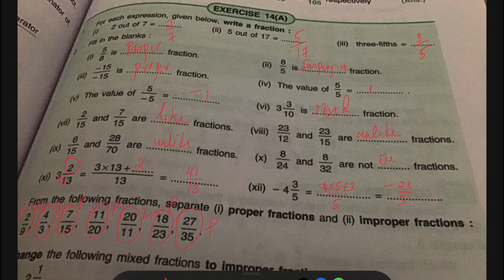So in our next class, we will be continuing with the rest of the exercise. So complete till this, including the definitions in your classwork.